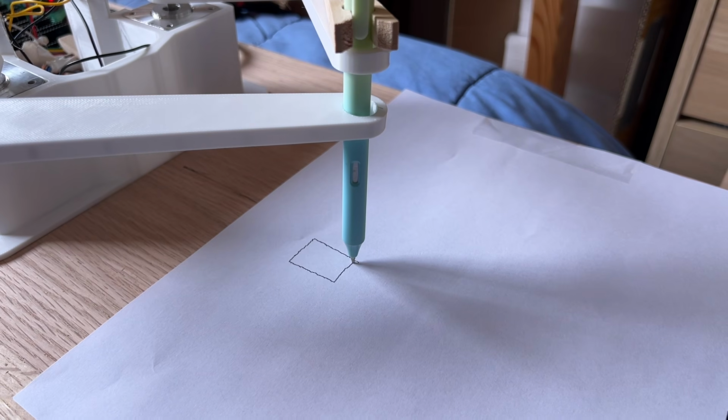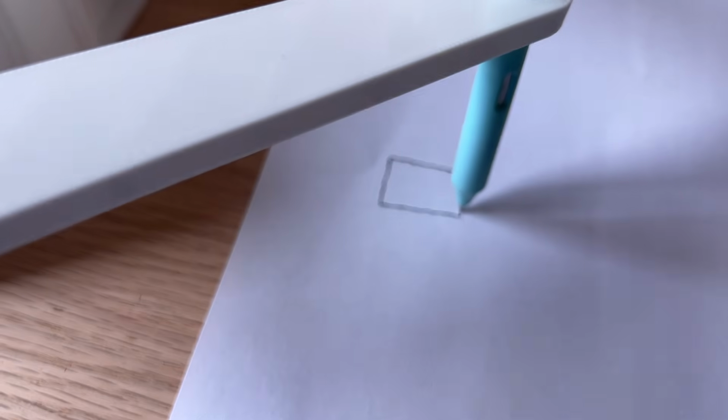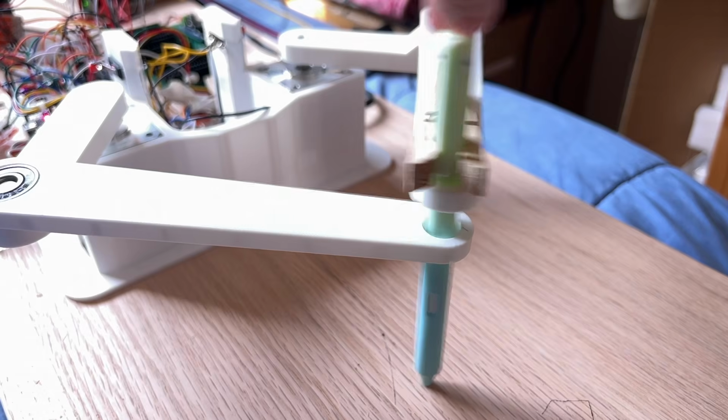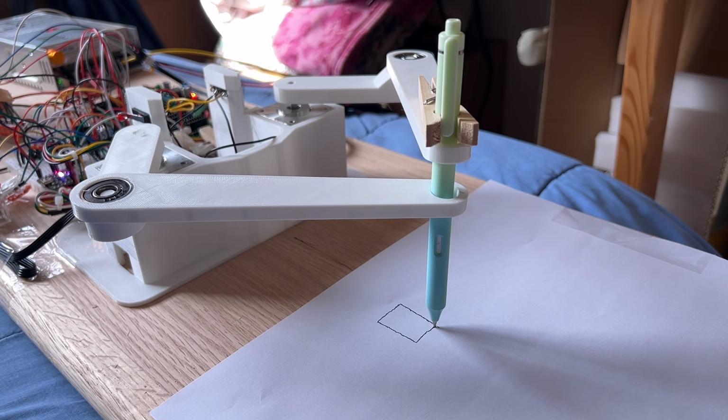Boom. So yeah, that's supposed to be a square right there. It is a little jerky, and I think that's probably because of our pen setup that we have. The pen is only really stable on the top L2 arm. I need to develop some sort of setup that allows us to connect our pen better to it.